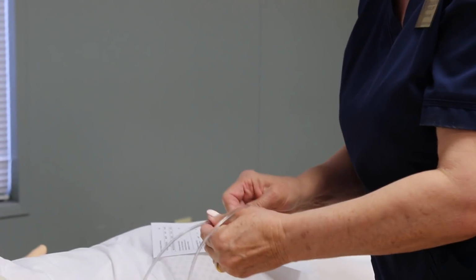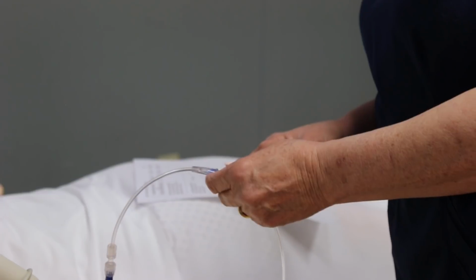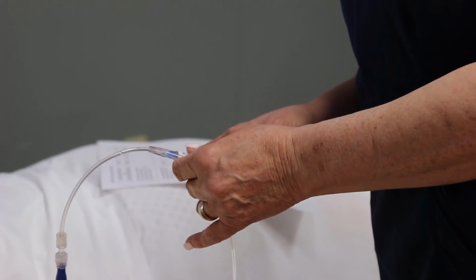There we go. Everything's sterile. I could pause a pump, but it's saline, so it's not an issue. And I'm going to go real time now.